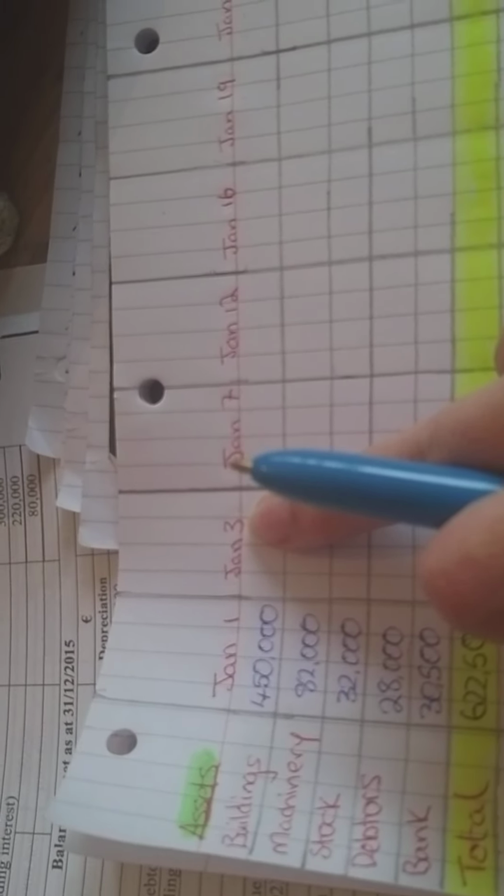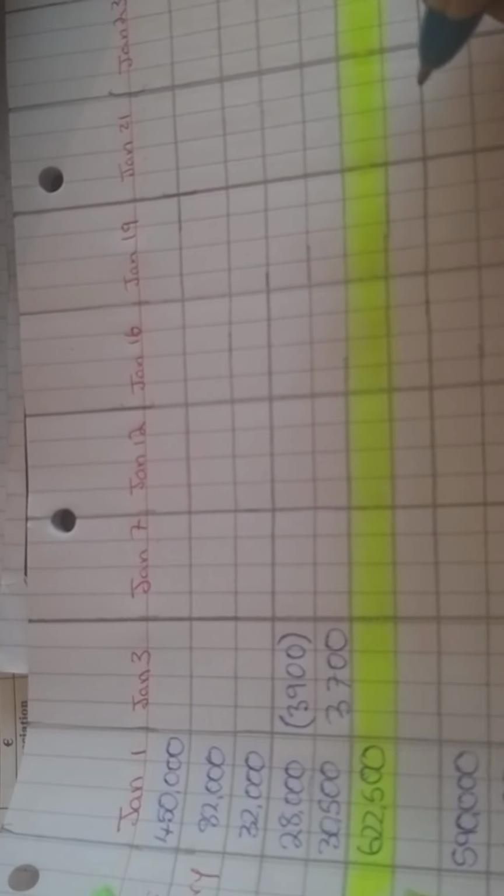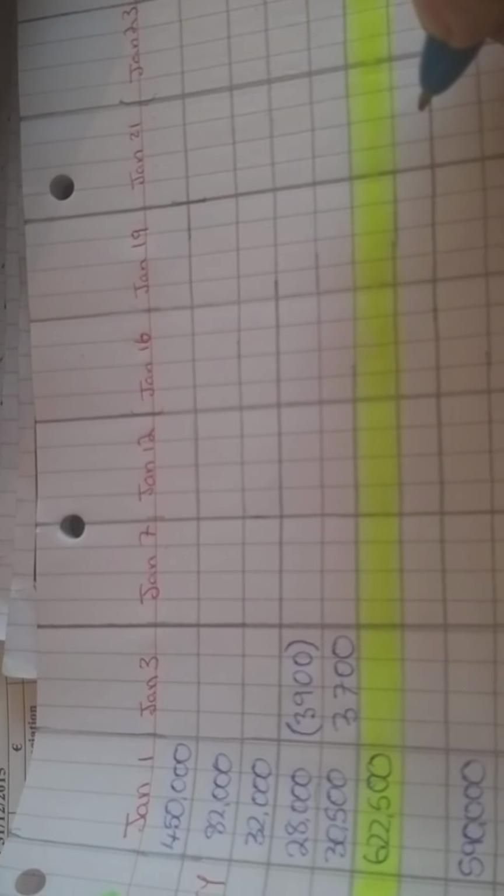Okay, so we'll go up here to the top. January the 3rd, and we'll go to our debtors, and that's now been reduced by 3,900 because we agreed that they gave us 3,700. So we gave them a discount of 200. Our bank then is increased by 3,700, and then we're done with our assets part.